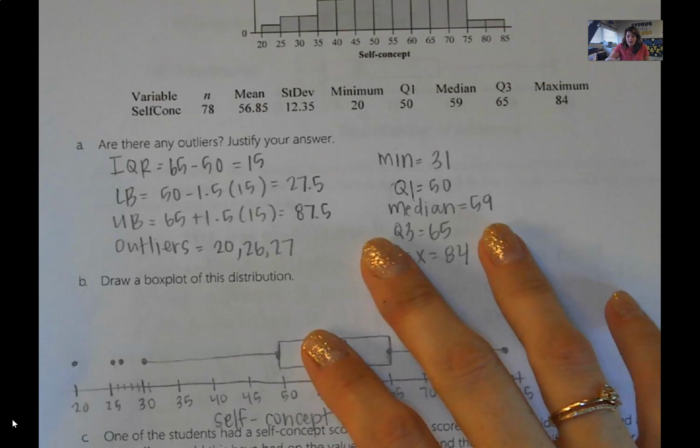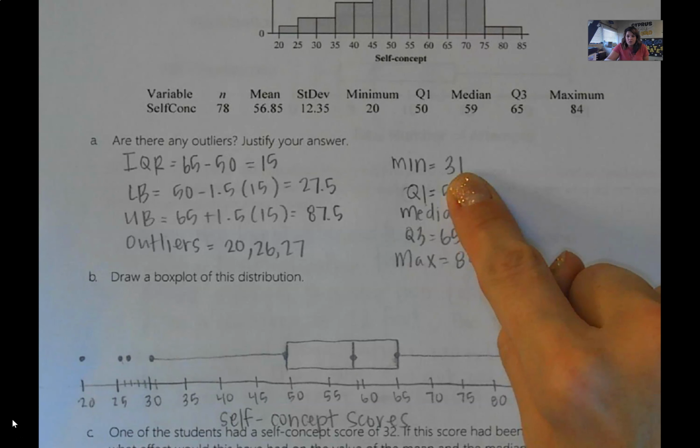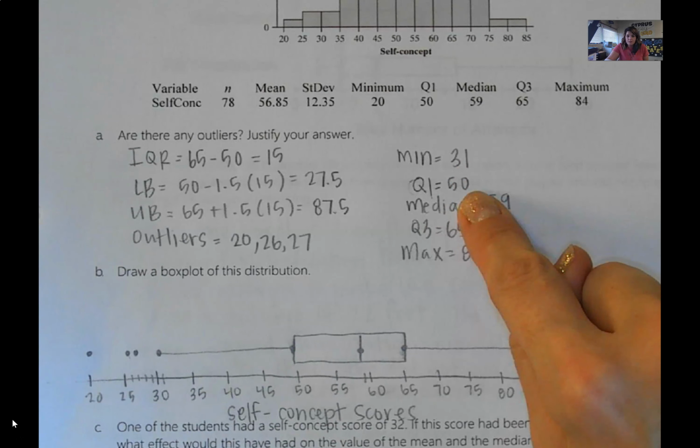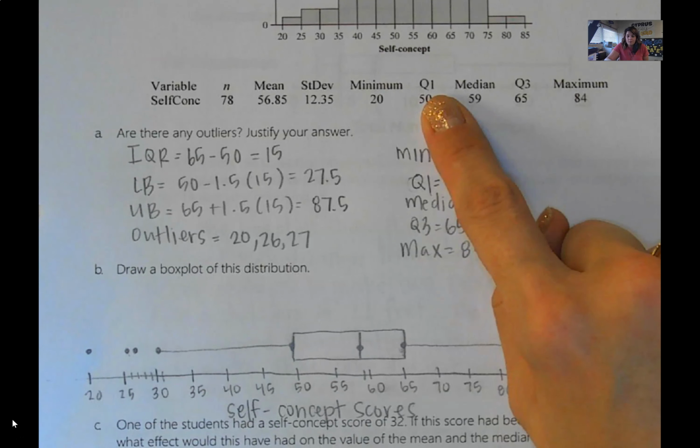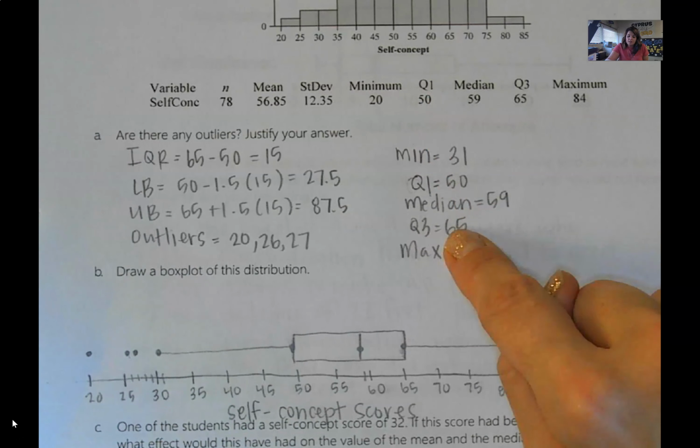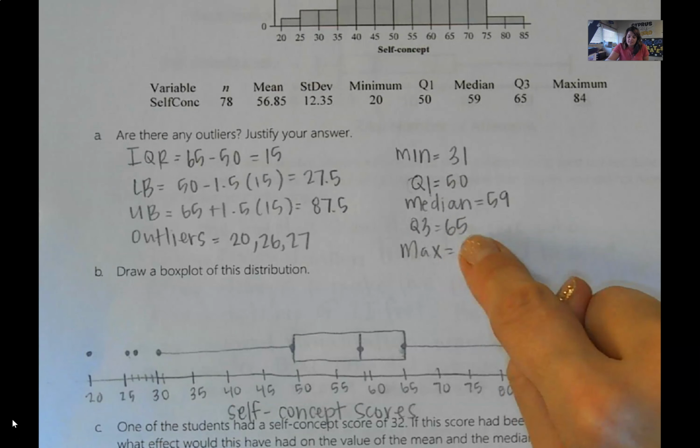So down here I have listed that my min is 31, quartile 1 is 50, and I'm just pulling this from the summary statistics. Median 59, quartile 3, 65.